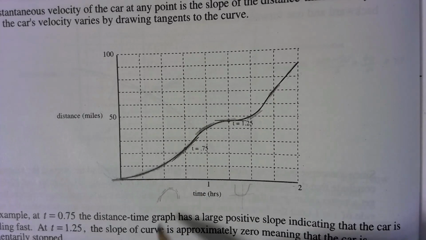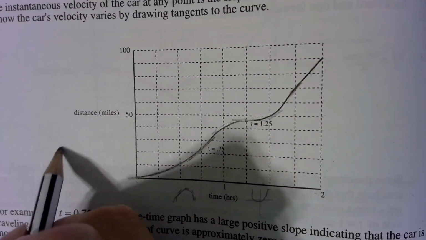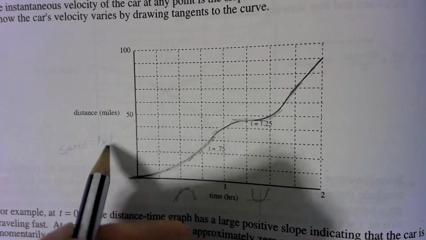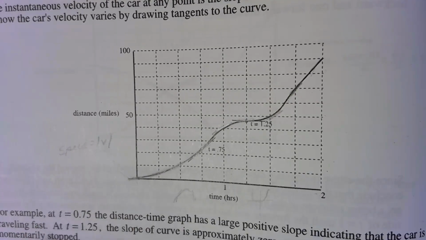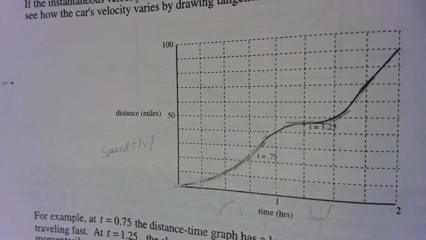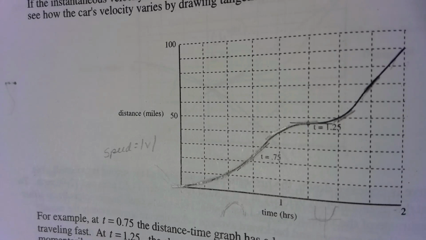The other thing I said in class that you should know is that speed is equal to the absolute value of velocity. And we'll talk more about this later on, but I just like to throw that in there so the seed is planted for when we do talk about that.